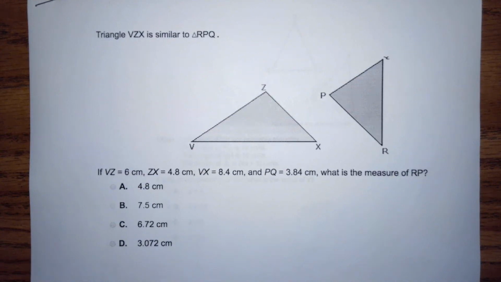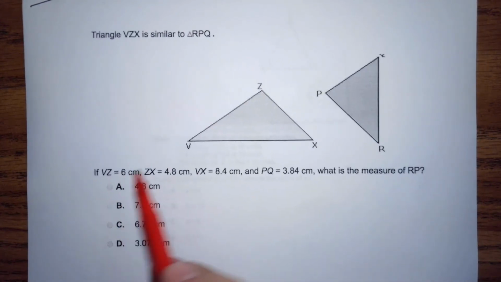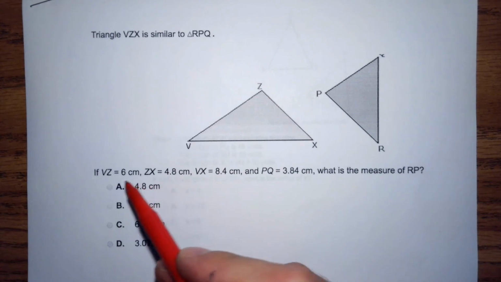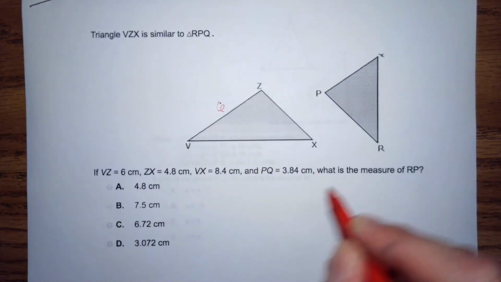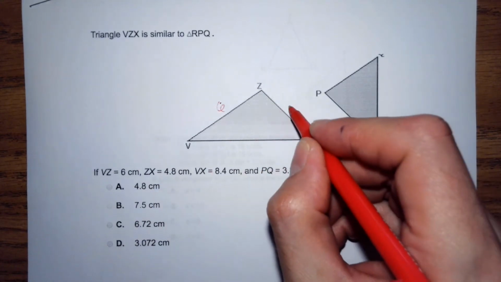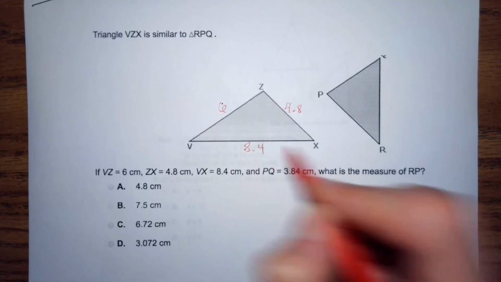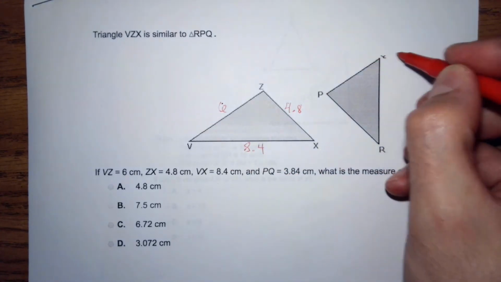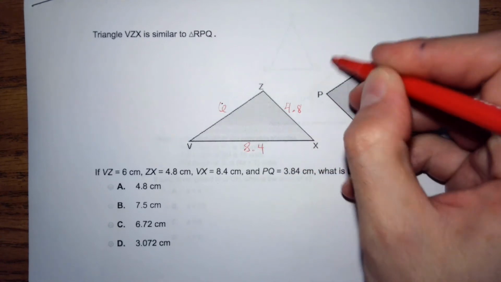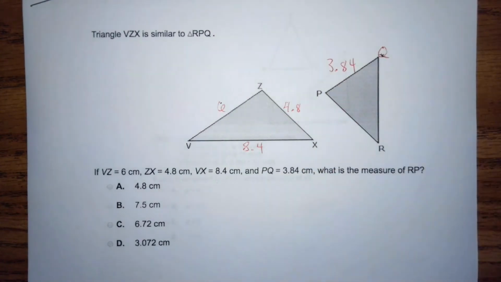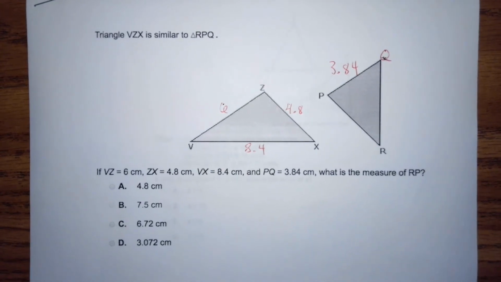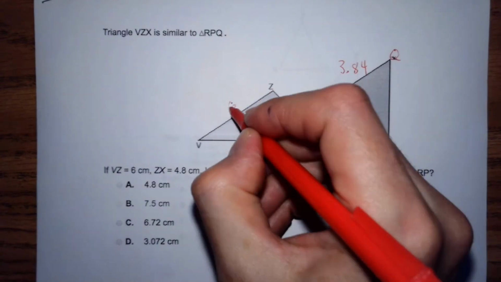I was mentioning that if you have a different color utensil, it helps, just because it's hard to read on this. So the first thing that I do is I write down, like with the sides, I label them. So VZ is 6, ZX is 4.8, VX is 8.4, and PQ, oh, that's a Q. PQ is 3.84. So the first step, just to label and see if you can make it make sense.